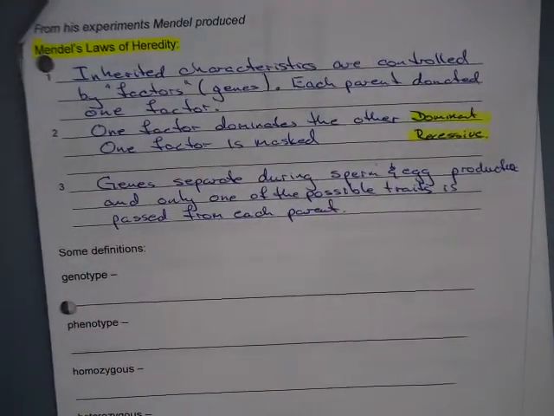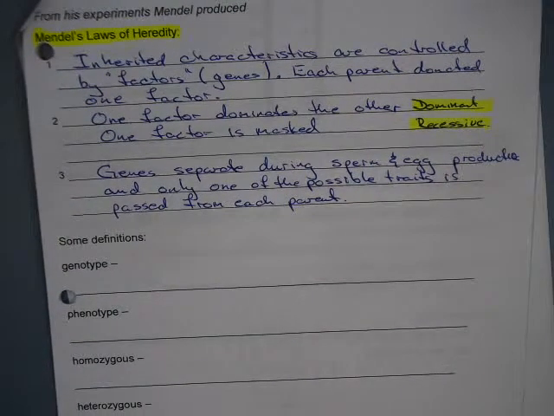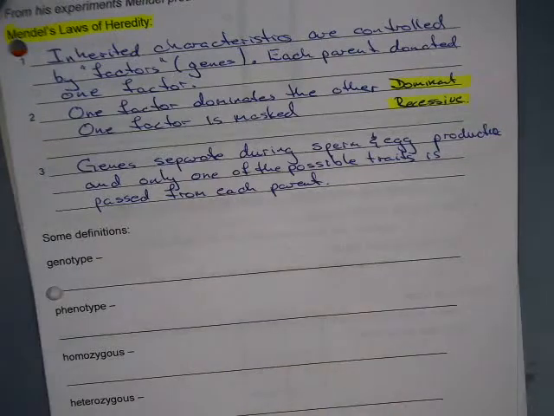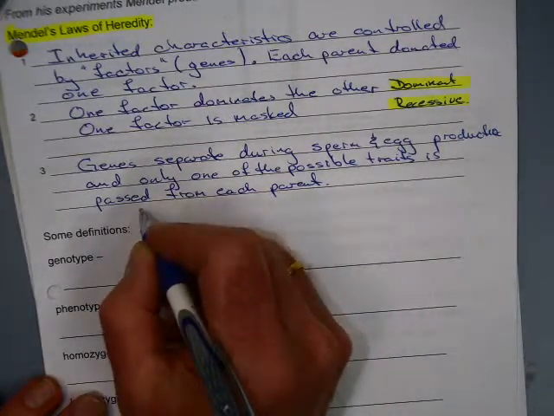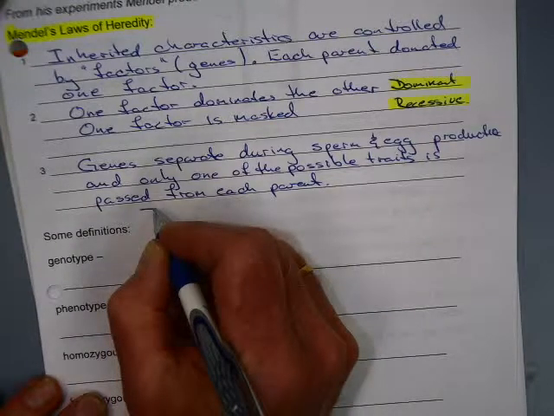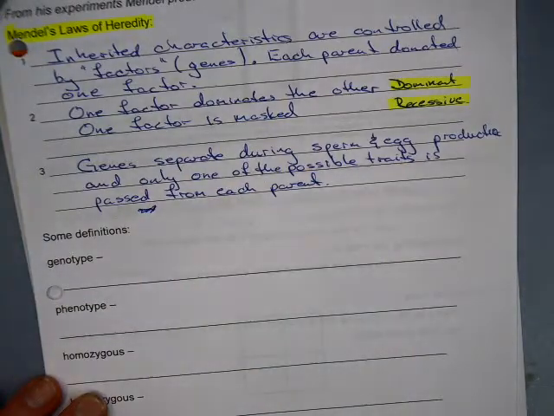Okay, we'll look at this again and we'll define it again. But in a nutshell, looking at this, it's like, wow, that's a mouthful. What does it mean? Basically, what he was saying is this: if you have one parent, or no, let's not go there.